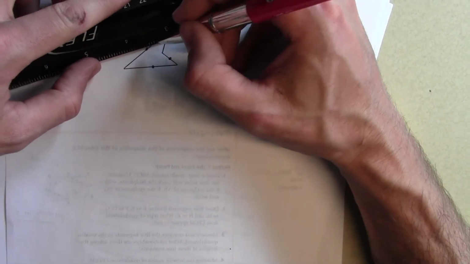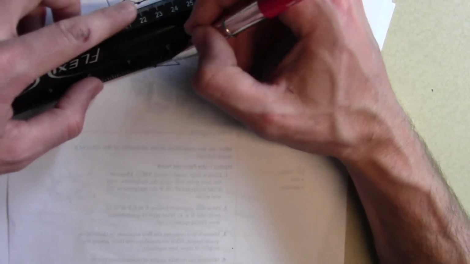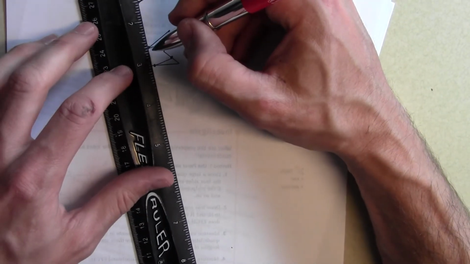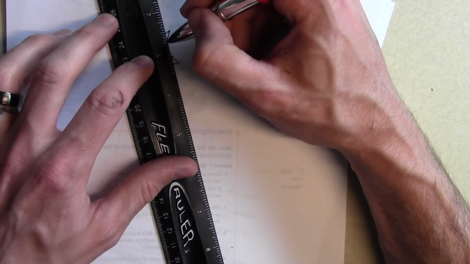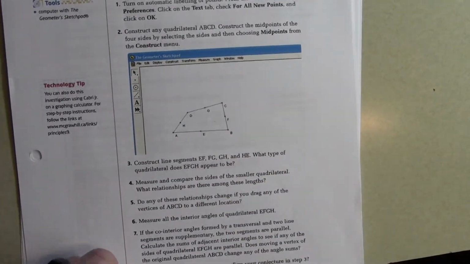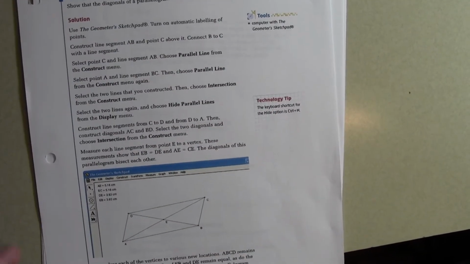It just goes outside the concave shape. Yep. So do the lengths of these parallel lines have to be the same? We're going to find out. Let's go to the next example.